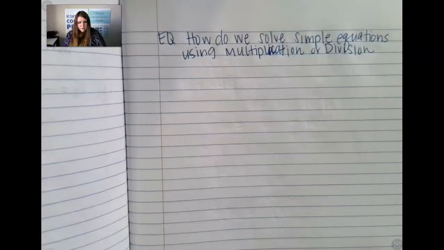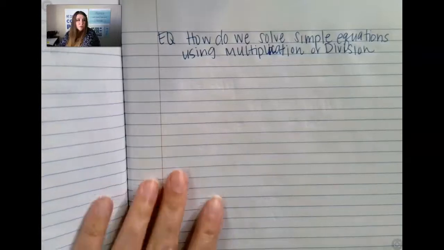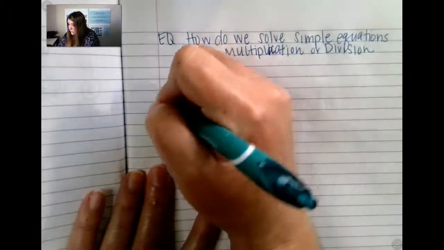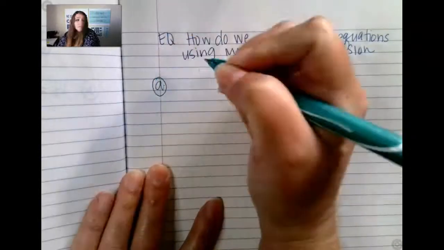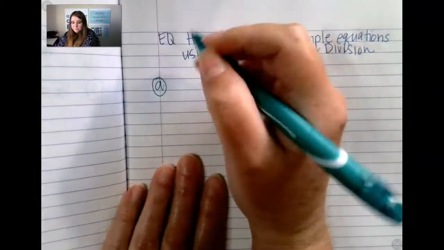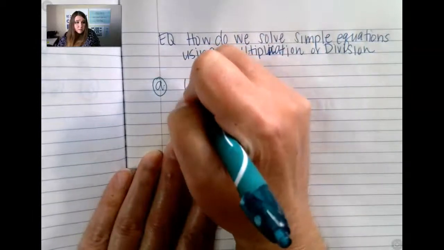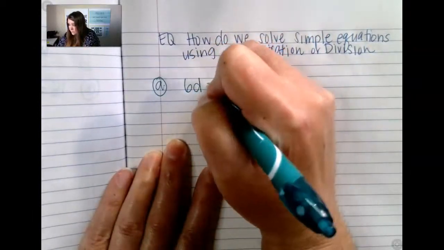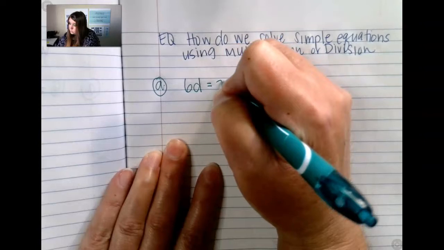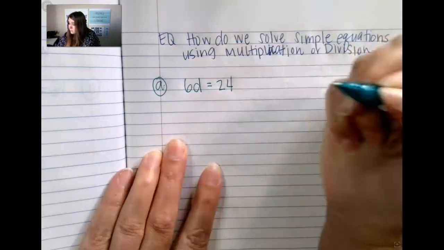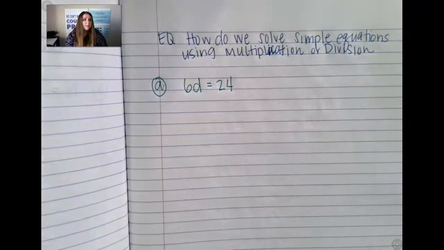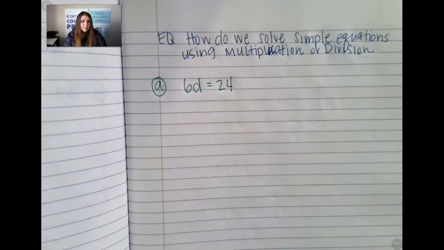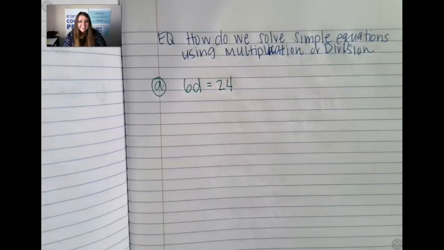All right, our very first example that we are going to look at is one that uses multiplication. So we have 6D equals 24. So 6D equals 24. And I'm sorry that sounded like 6D as in 60, but that's not what I meant.